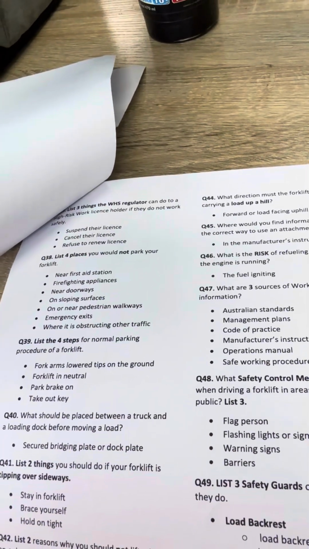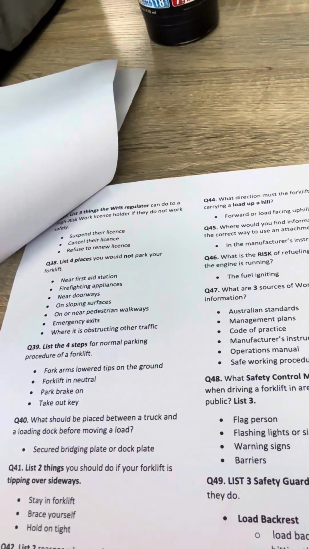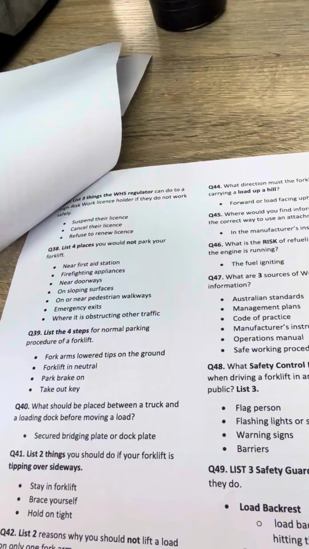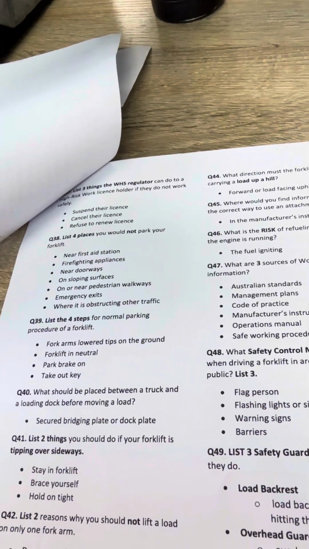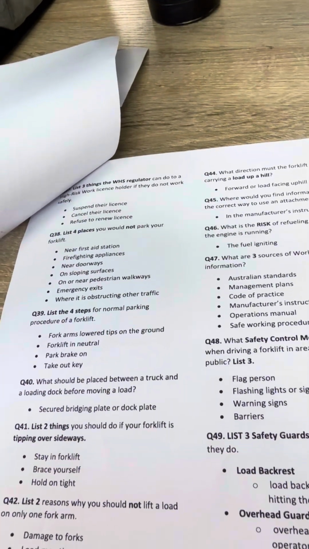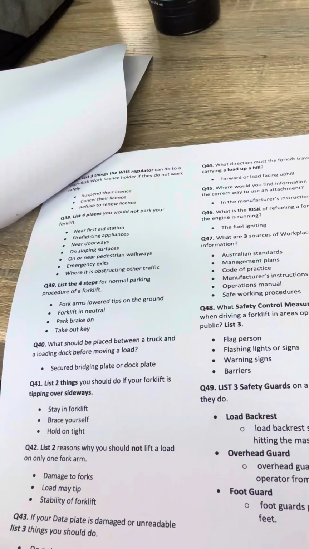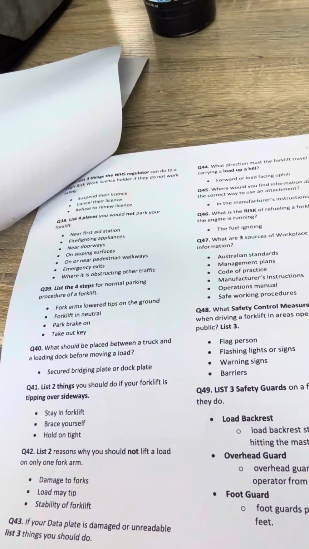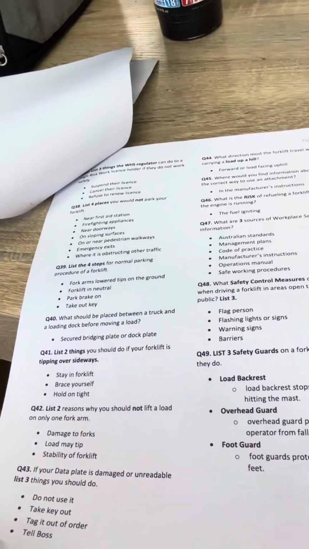List 4 places you would not park your forklift. Near a first aid station, firefighting equipment, near doorways, on sloping surfaces, on or near pedestrian walkways, emergency exits, or where it is obstructing other traffic. List 4 steps for normal parking procedure of a forklift. Fork arms lowered, tips to the ground, forklift in neutral, park brake on, take out key.